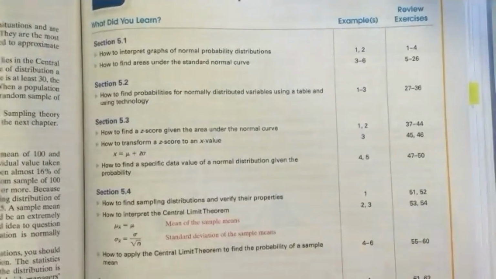Okay, so 5.1 and 5.2, and we did a little quiz over these. Some of that quiz material is still going to be there. So draw a normal curve, find the area between a couple of values.